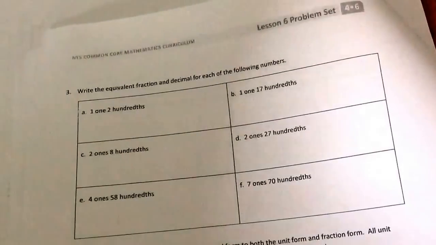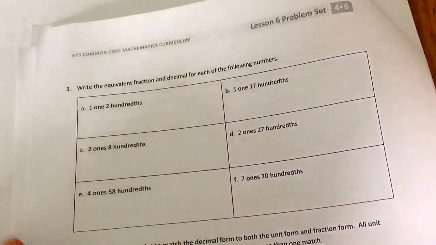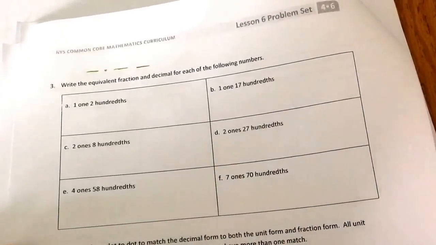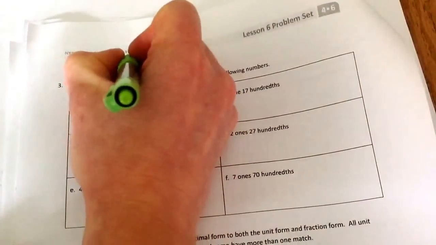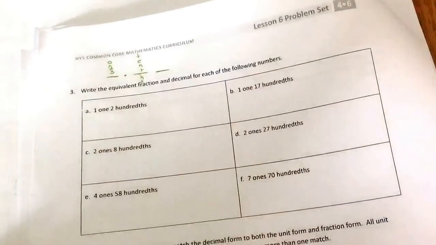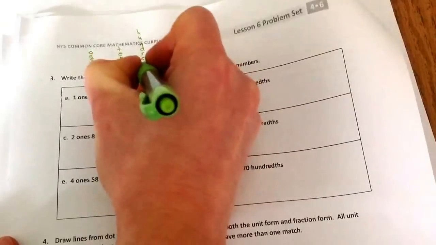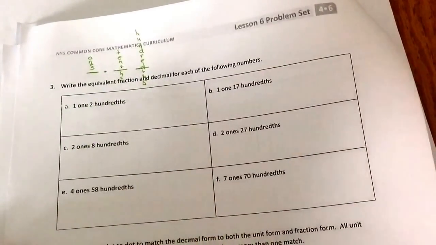You're going to come upon a part in your problem set that looks like it's wicked easy. But if you don't think about your place, then you're going to have a problem. So please flip to this part in the problem set, and I want you to do what I do. Ones, tenths, hundredths. You can't forget where they fall.